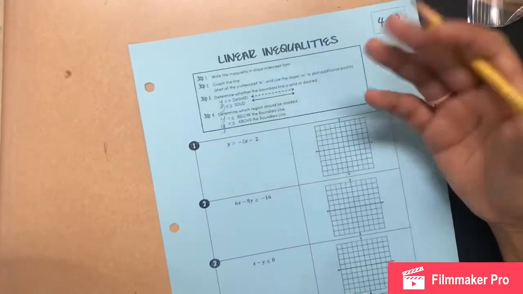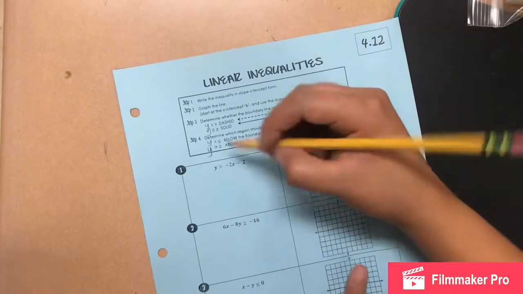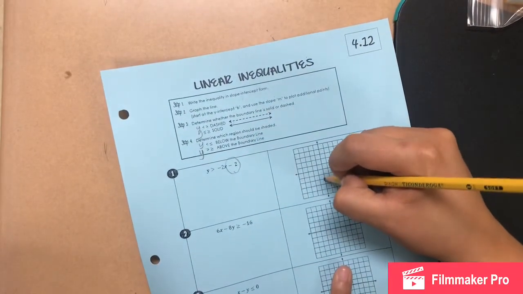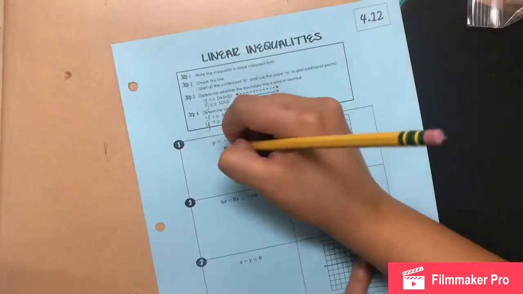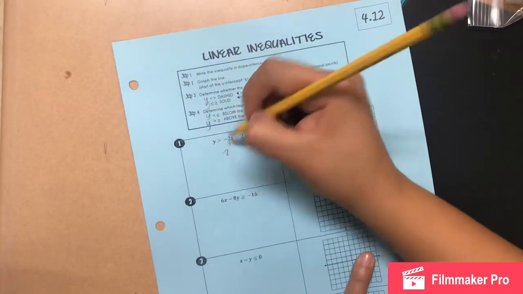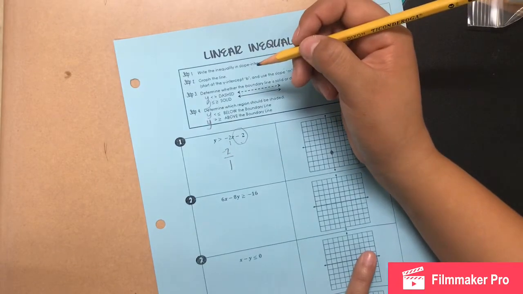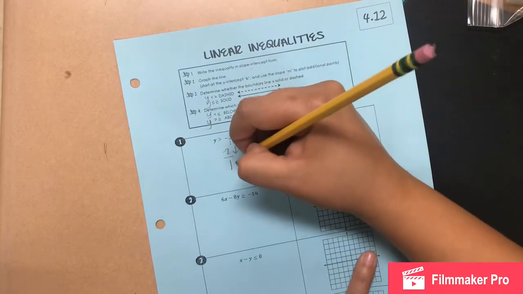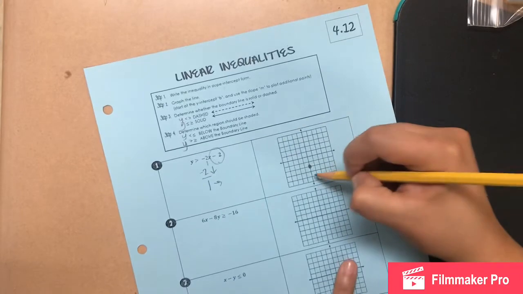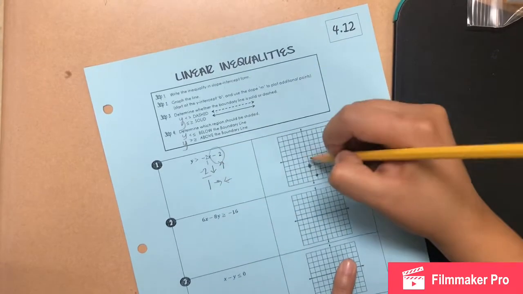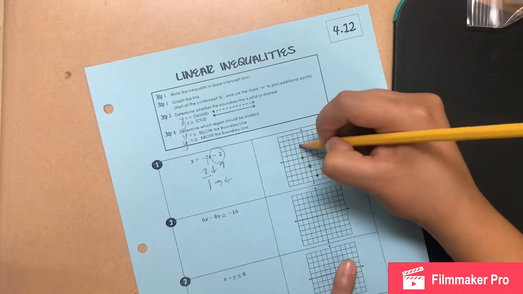So number one is already in slope-intercept form. So we are just going to start by graphing at our y-intercept, which is -2. Okay. My slope is -2, but we have to make it a fraction for rise over run, so we simply put a 1 under. We're going to go down to right 1. Opposite direction would be up to left 1.